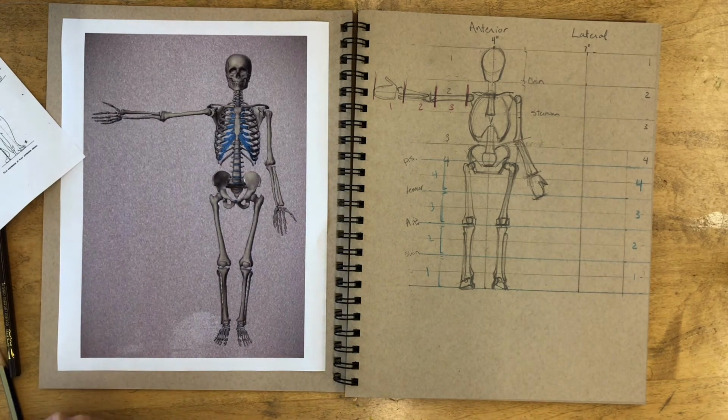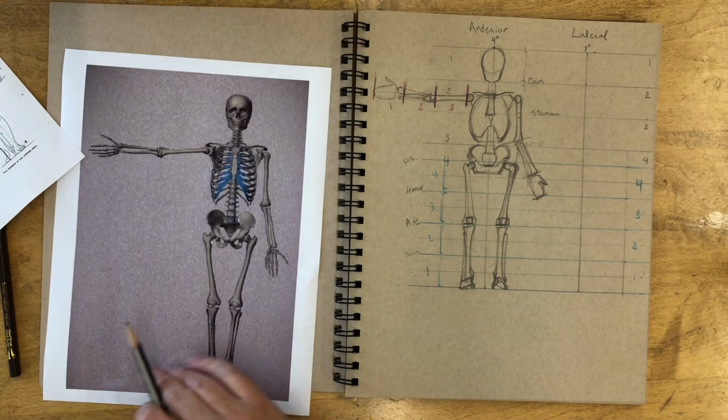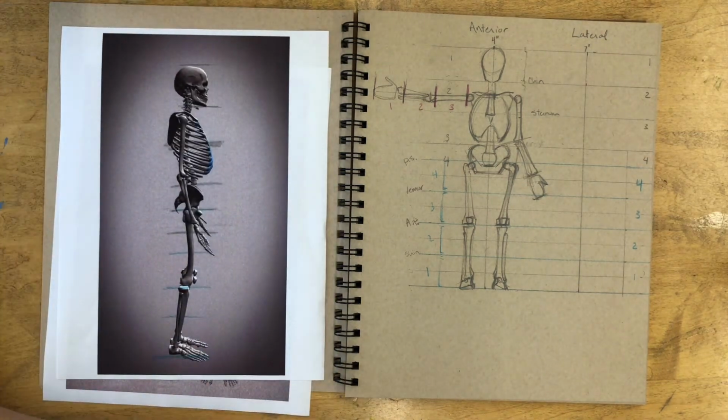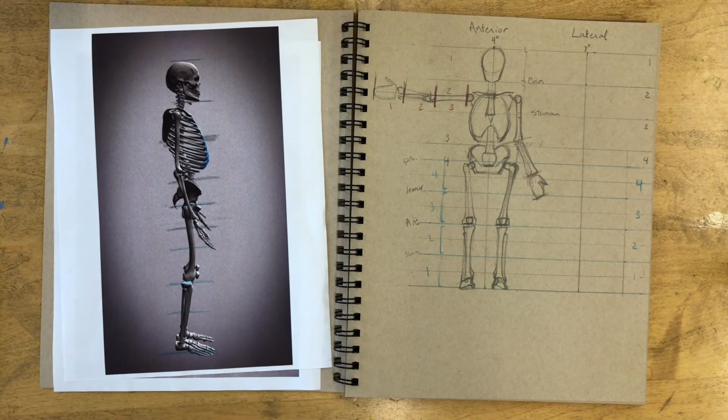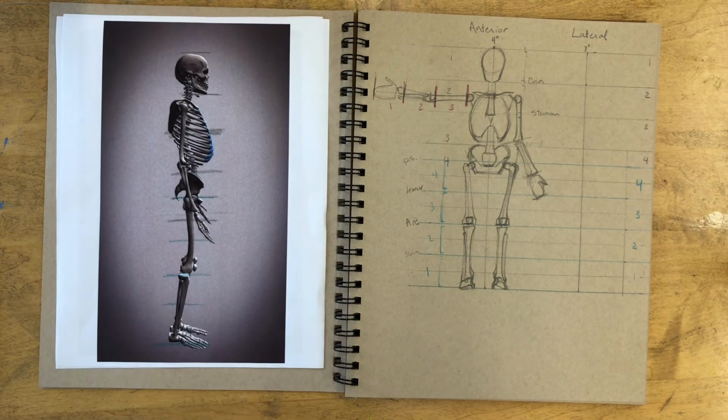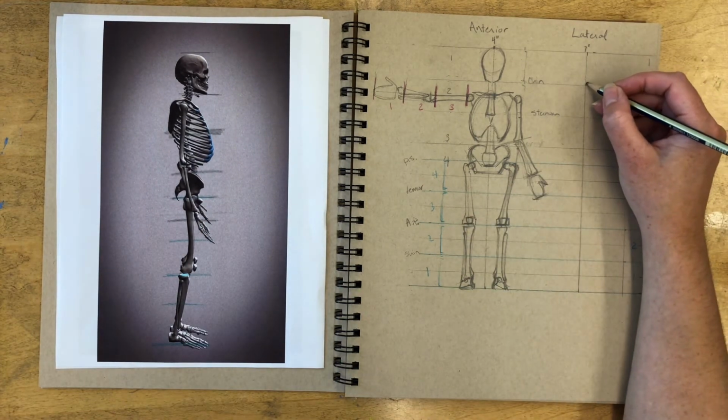We're also going to do a lateral view of the skeleton. See, I printed that out as well. And you can find this image on Moodle. I'm going to keep this real simple, but it's nice to see them both together.